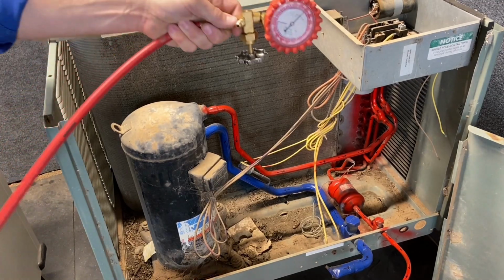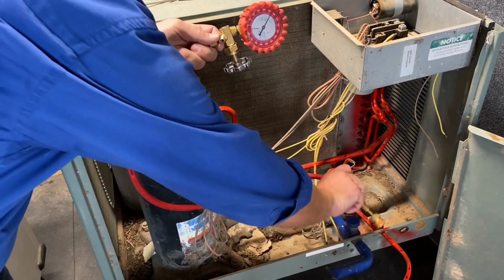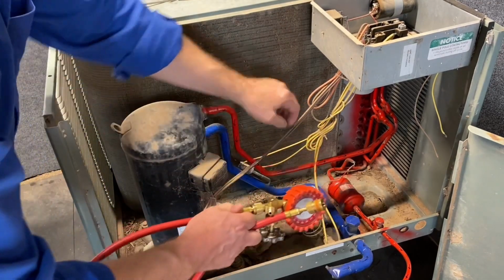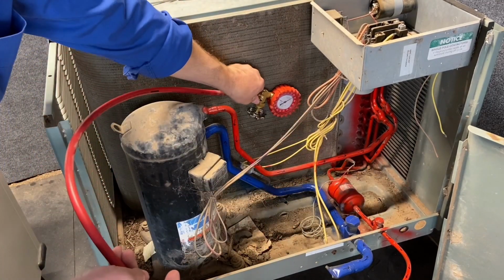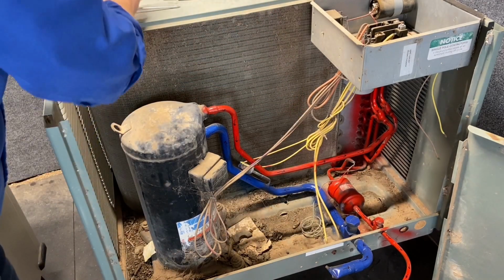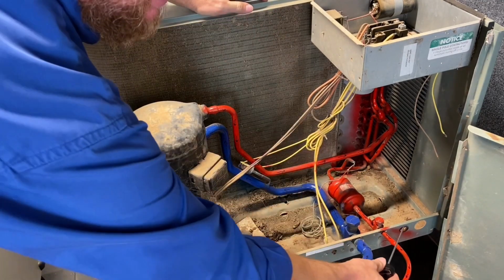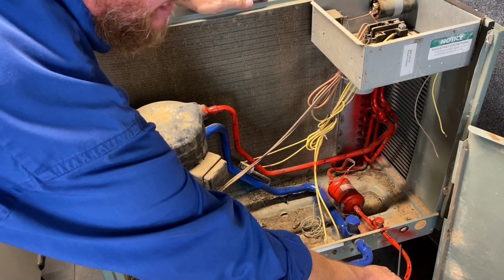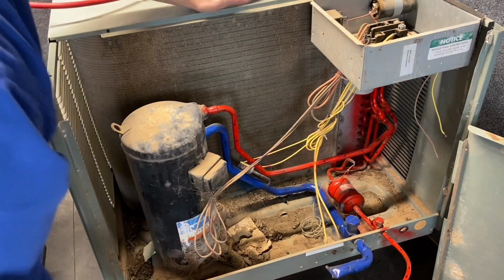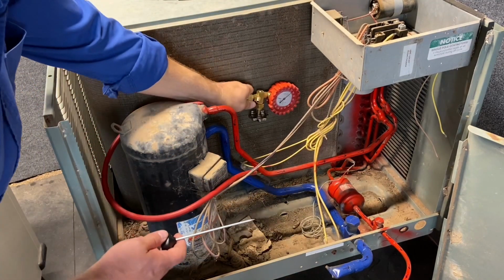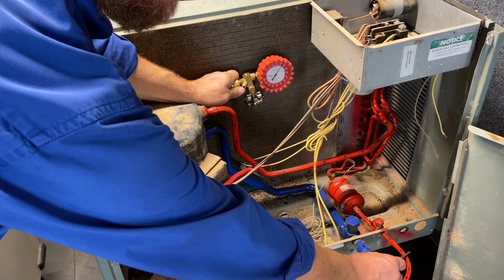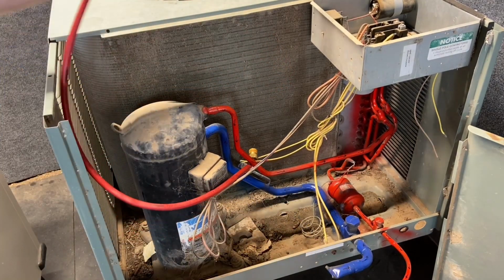So we're going to take our red gauge, our high pressure gauge, and we'll put it on this port, and this gauge is going to tell us the saturation temperature. So really, it converts to a saturated temperature, PSIG converted to temperature. Then we want to take a thermometer, and we're going to measure the temperature of the actual liquid line. This is going to tell us our actual liquid line temperature. So our saturated temperature, PSIG converted temperature, minus our actual liquid line temperature gives us our subcooled liquid.